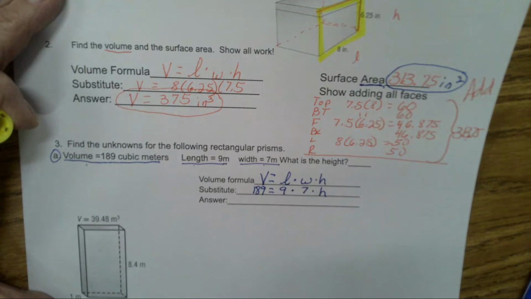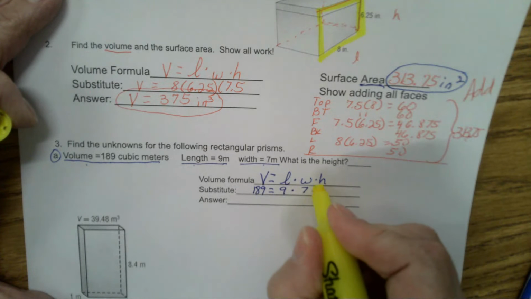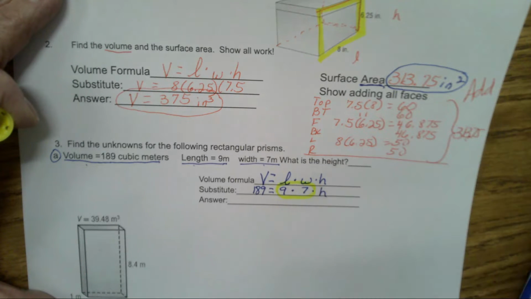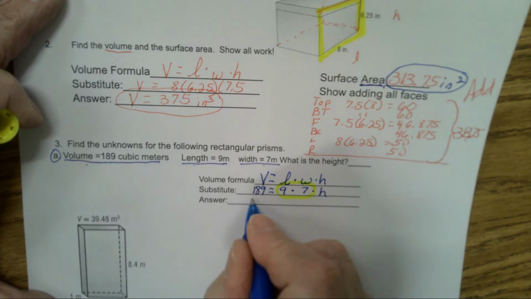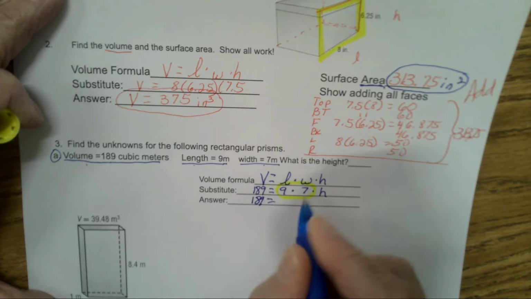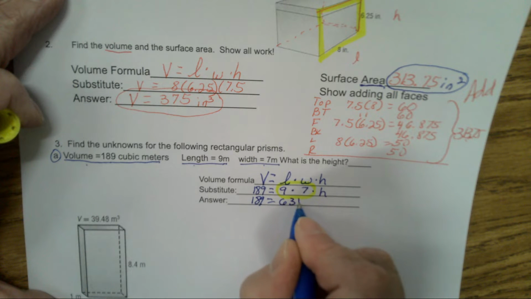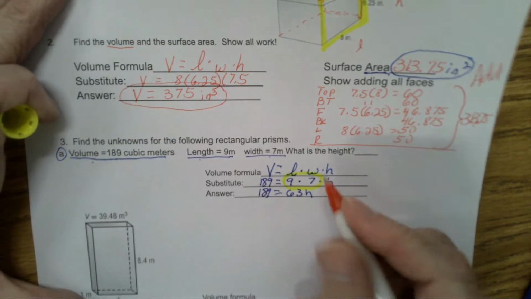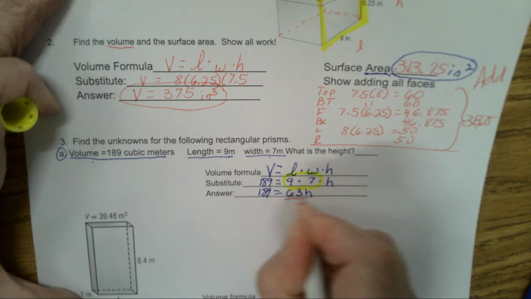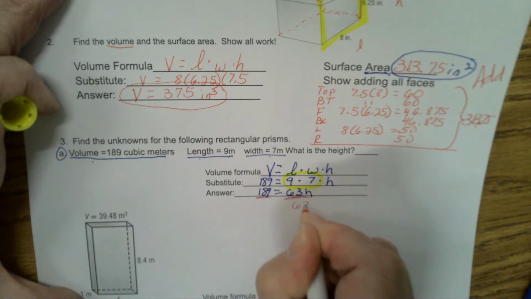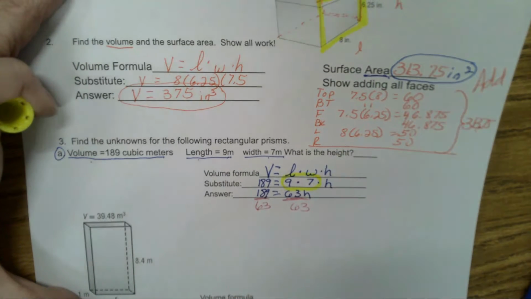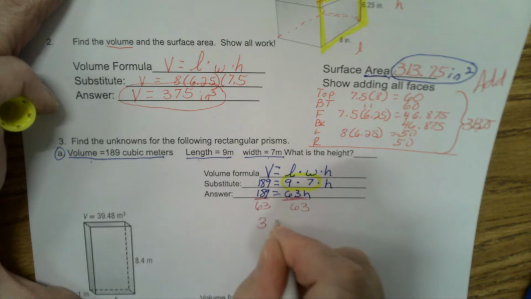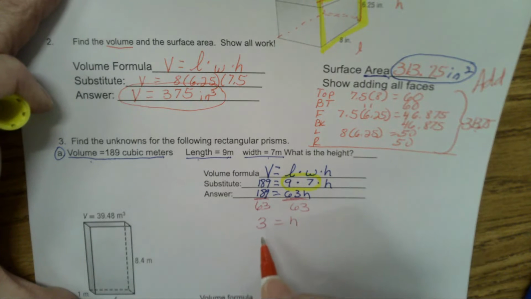Now we're going to combine like terms. We are going to take 9 times 7 is what? So I have 189 equals 63 times H. Now that's not my answer. We're just doing our work. What's the opposite of multiplying by 63? Divide both sides by 63, and 189 divided by 63 is what? 3 equals the height. And it's going to be 3 what?